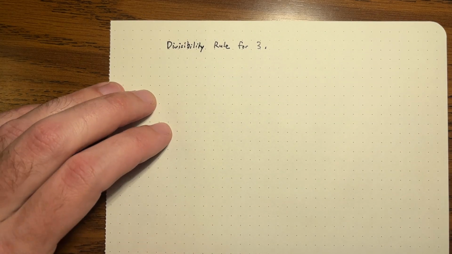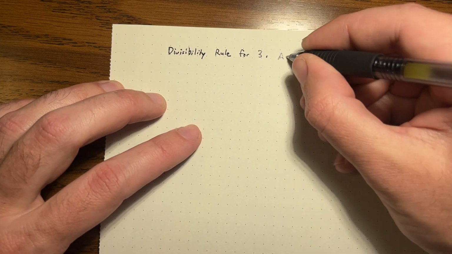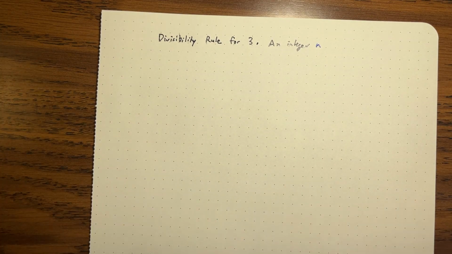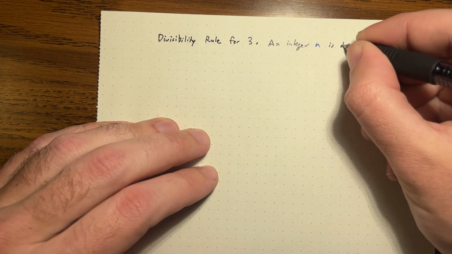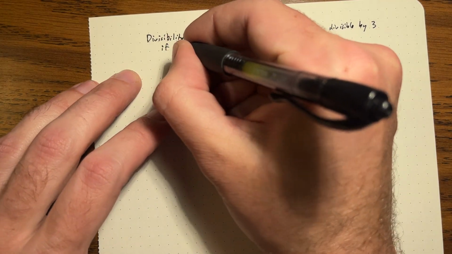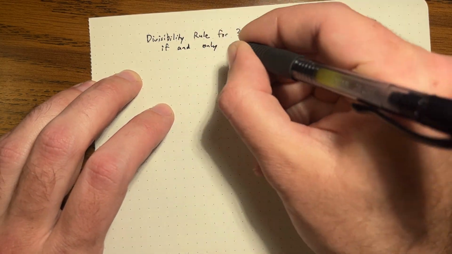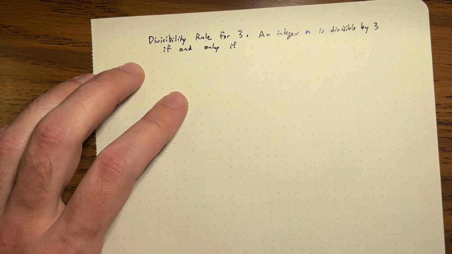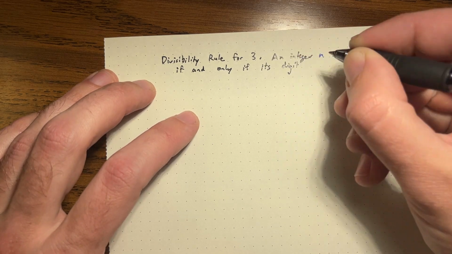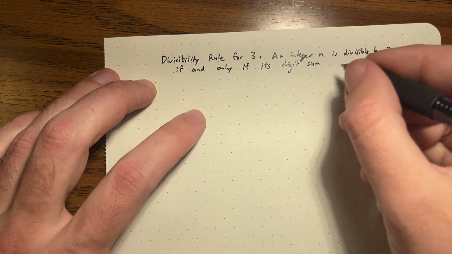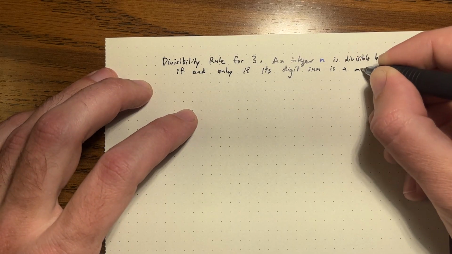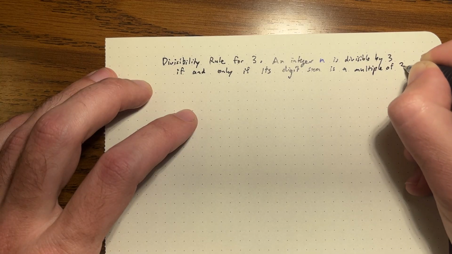So the divisibility rule for 3 is a famous one. So what is the rule? An integer n is divisible by 3 if and only if, so it perfectly detects divisibility by 3, if and only if its digit sum, so the sum of the digits of n in standard base 10 notation, is a multiple of 3.